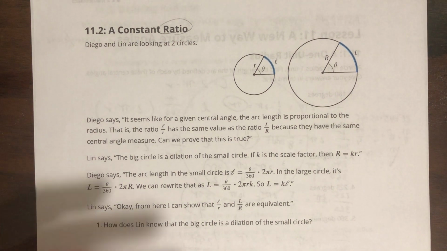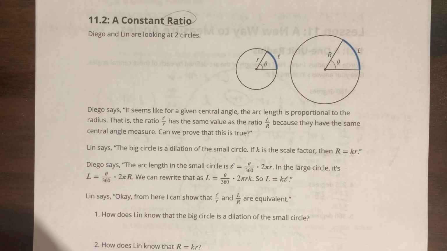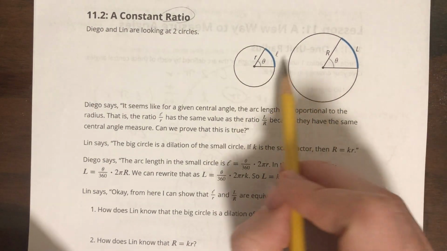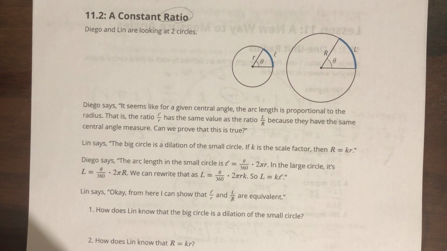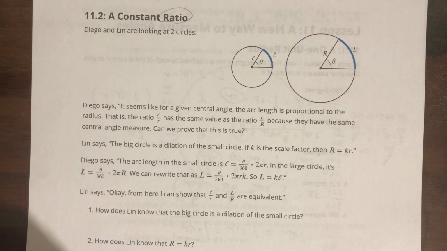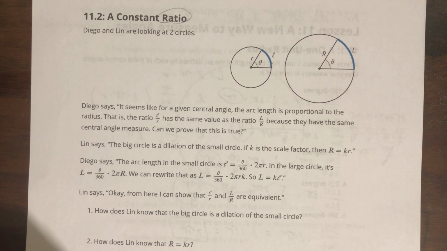Diego and Lynn are looking at two circles. Diego says, it seems like for a given central angle, so here they've got theta as their given central angle, the arc length is proportional to the radius. That is, the ratio L over R has the same value as the ratio capital L over capital R because they have the same central angle measure. Can we prove that is true?